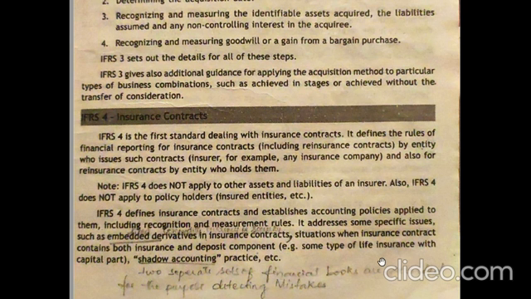Now, an insurance company does not only engage in providing insurance, it also engages in receiving deposits, for example some types of life insurance with a capital part. When it is issuing both insurance as well as a deposit component, then shadow accounting practices can be followed. What is shadow accounting?